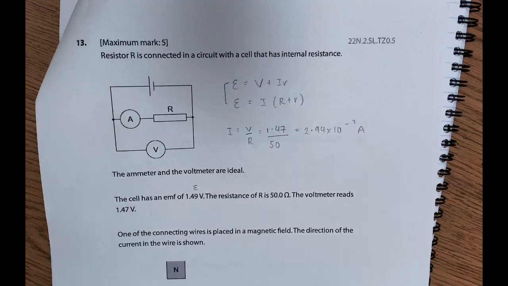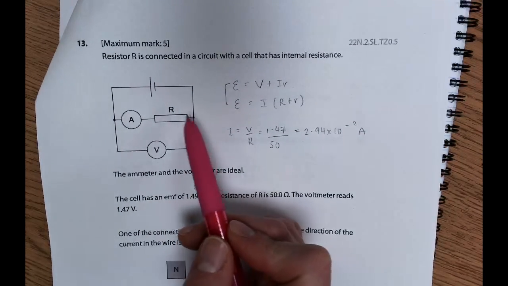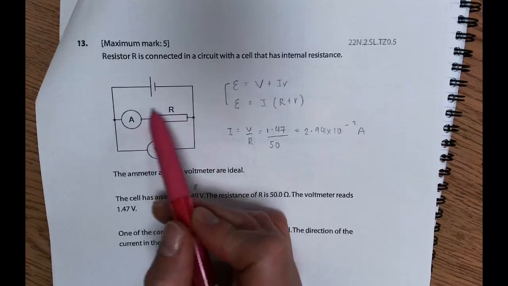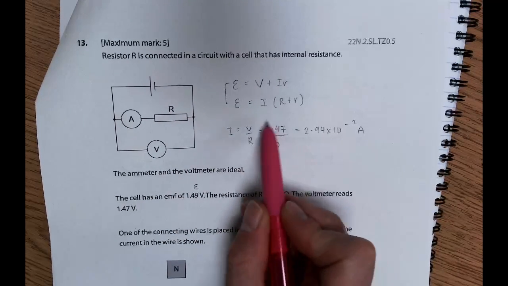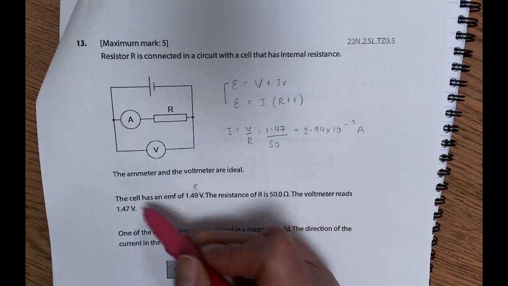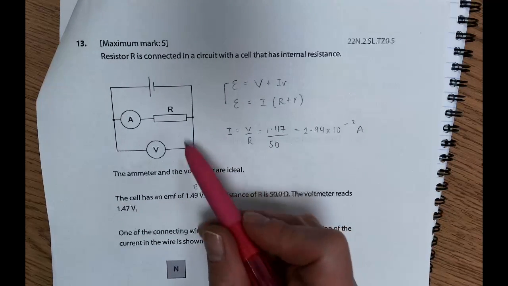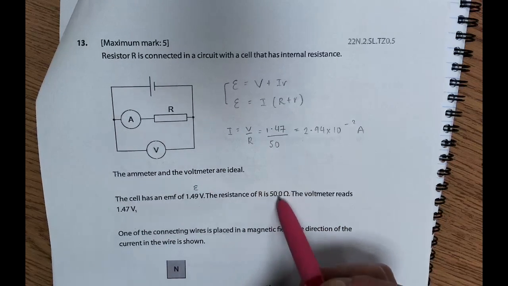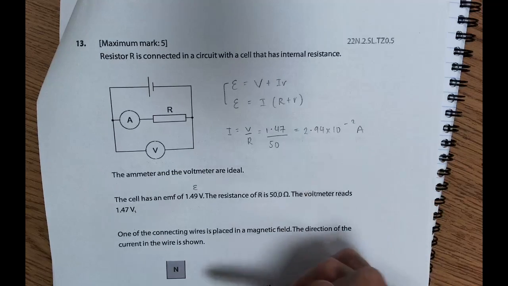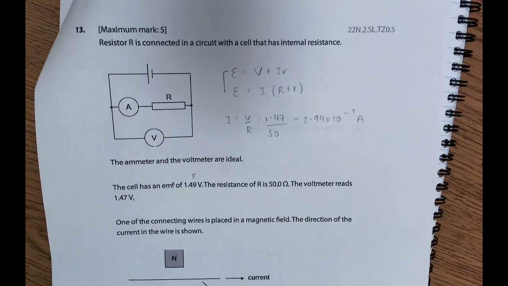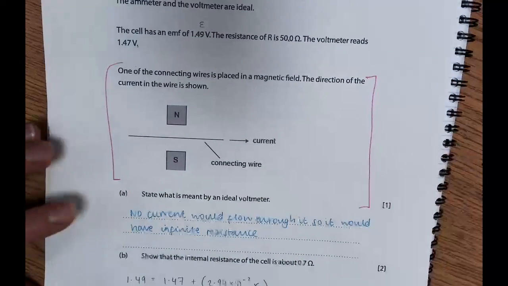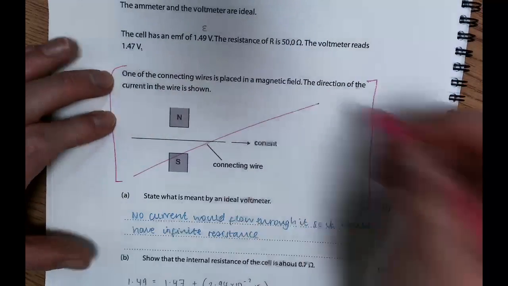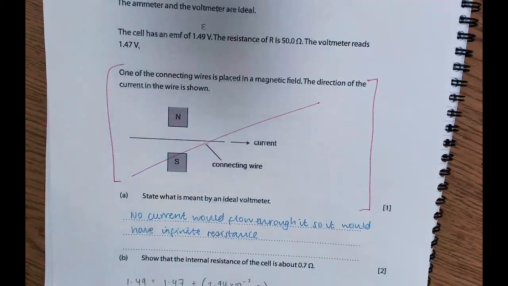So I can work out the current flow through R by looking at the voltage dropped across it divided by its resistance. We know that the voltage drop across the circuit is 1.47 volts and that the resistance is 50 ohms. So I can calculate the current flowing through. Okay, sorry, I forgot to cut this picture. It's because in the previous syllabus, this bit was part of the electricity topic and it no longer is.